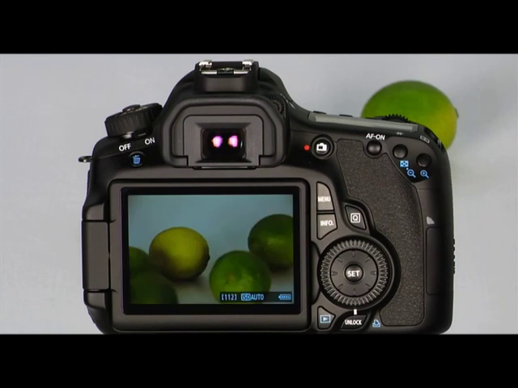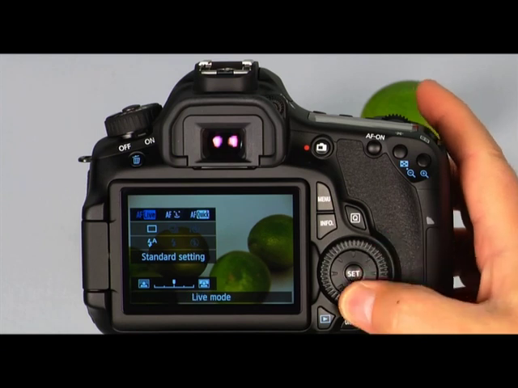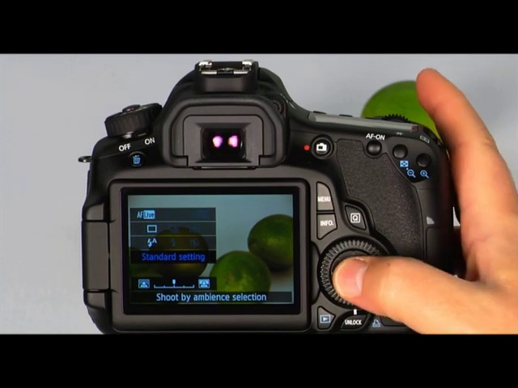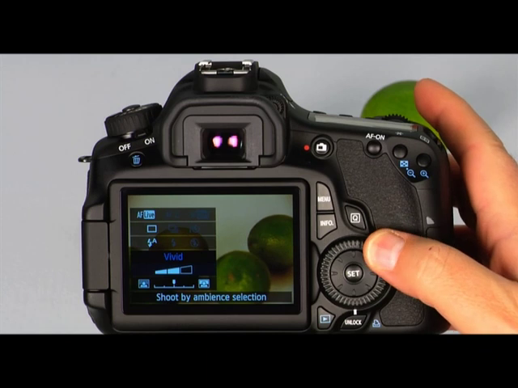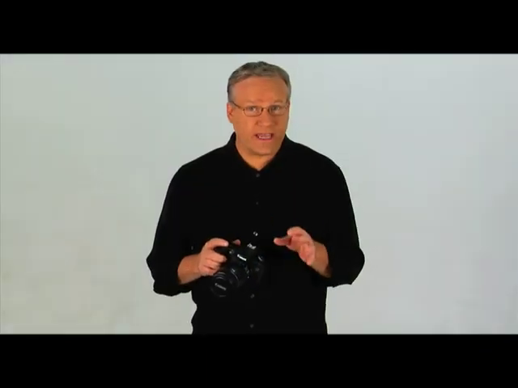To adjust these settings, press the Live View button so that you can view the effects of the changes as you make them. Then press the Quick Control button. Use the multi-controller to choose Standard setting, and use the multi-controller again to select the desired ambience. There are 9 ambience settings, including the Standard setting.